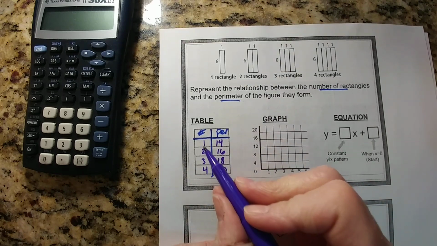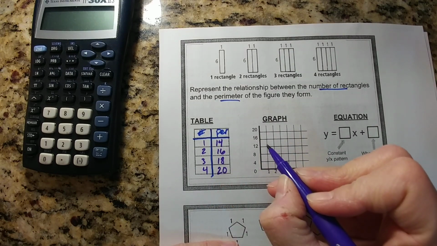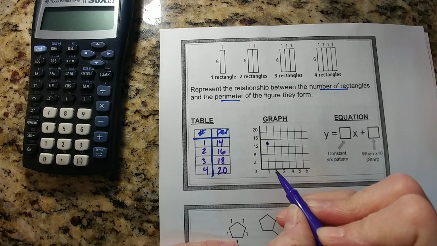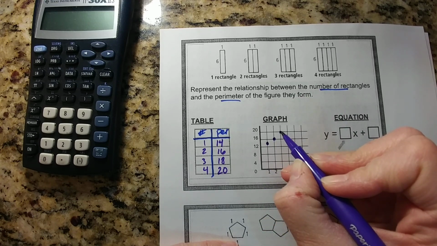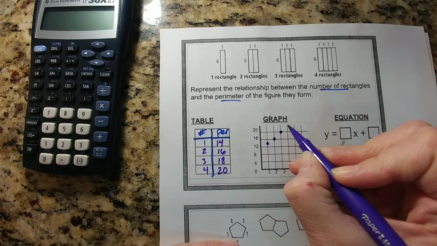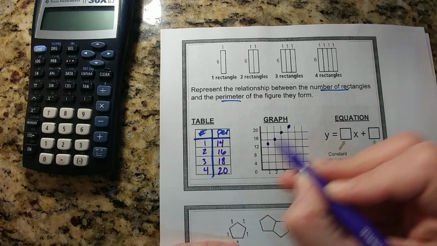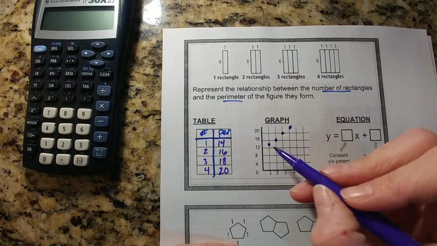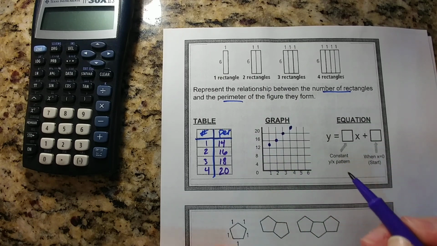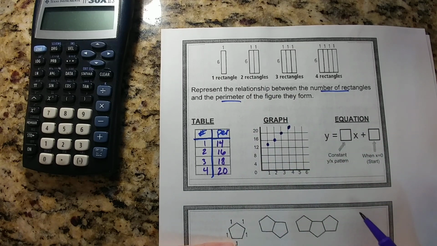Now let's graph it. 1, 14. Over 1, up about 14. 2, 16. 3, 18. And 4, 20. So we can see that all of these points lie in a straight line. All right, so let's go ahead and write our equation.